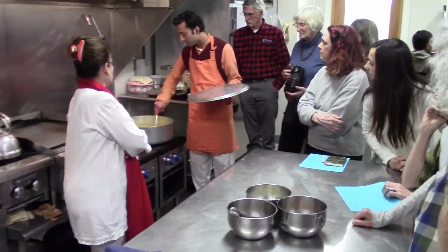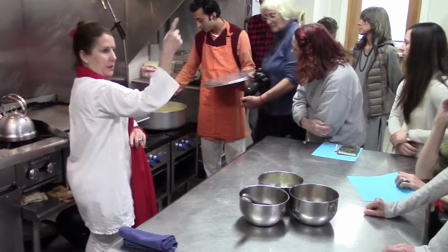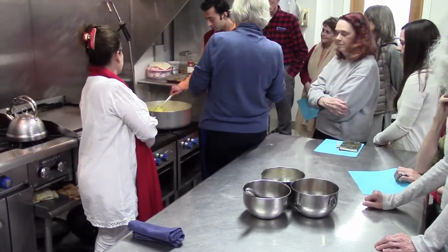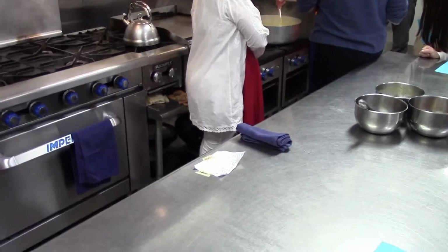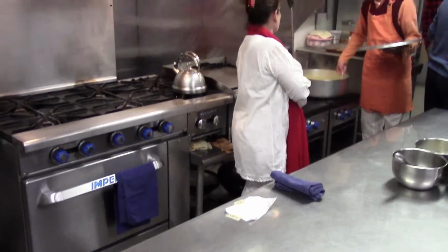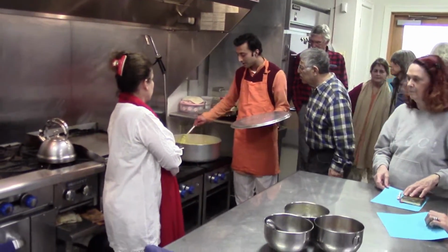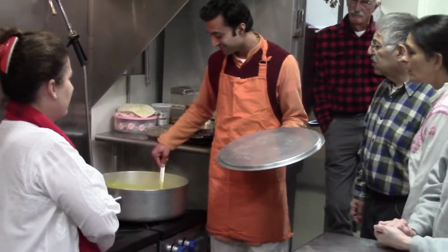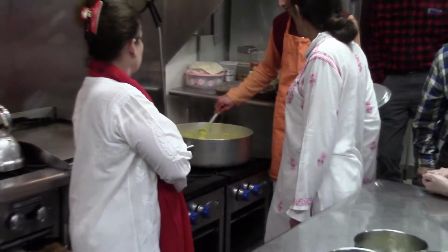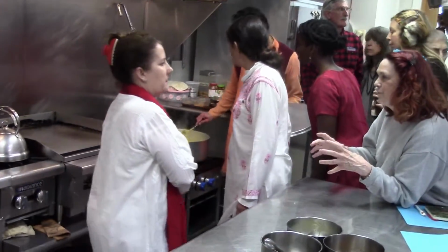See the consistency? Take a look. That's on the thick side, because the water has evaporated. Then let it sit. So are you going to add some?